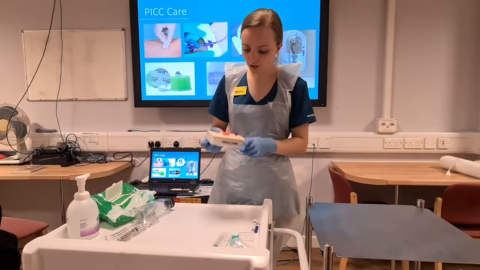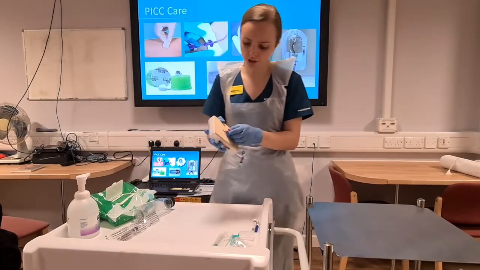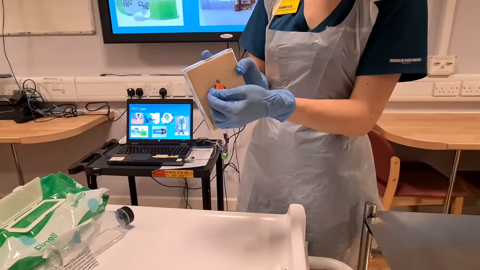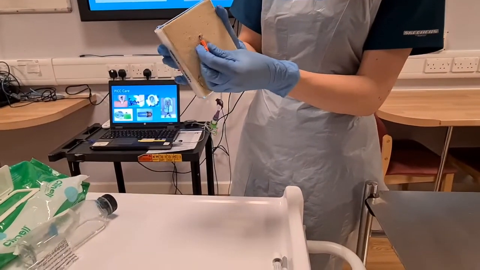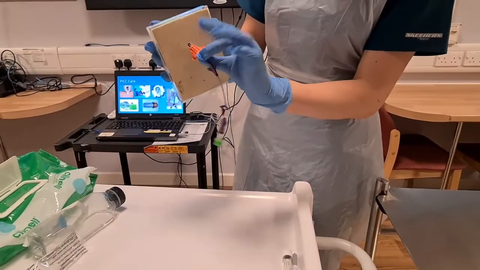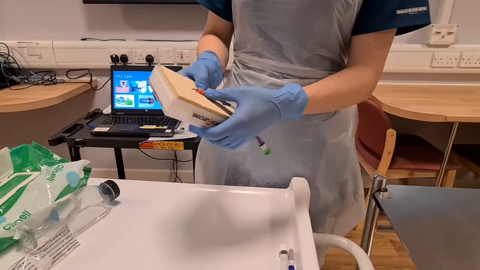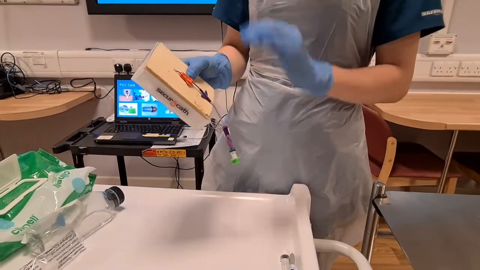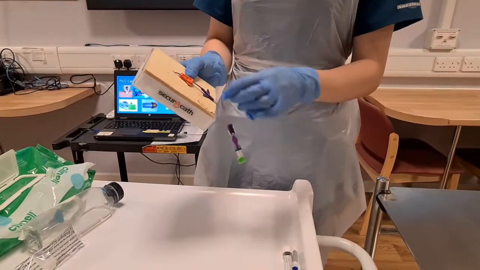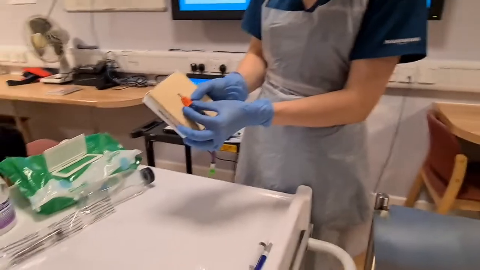Right, so I'll quickly go through a Securicath with you. I've already shown you what is underneath the Securicath. That's tucked underneath the patient's skin, so it's going to be quite difficult for the patient to pull it out. That's why it's in. The Securicath stays in as long as the PICC line stays in. Once the PICC line is finished with, we're done with all the IVs and the patient's no longer on IVs, we can then remove the line.